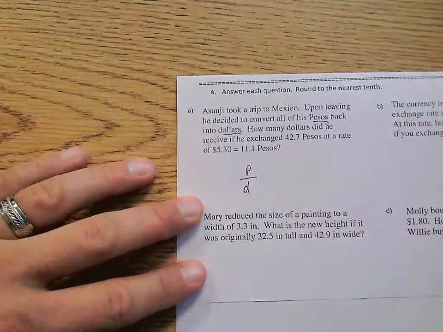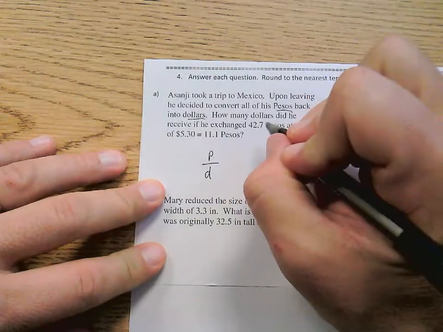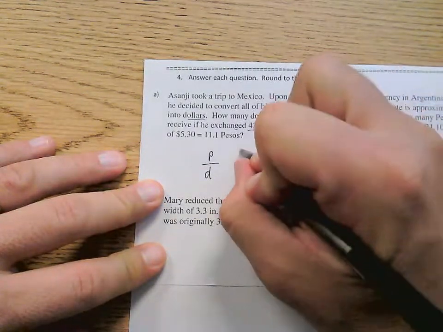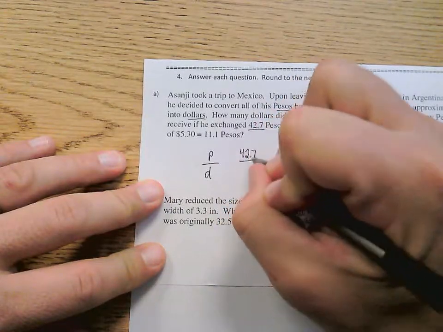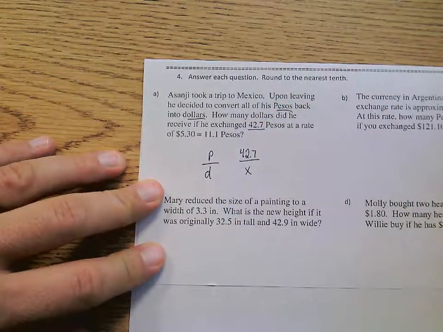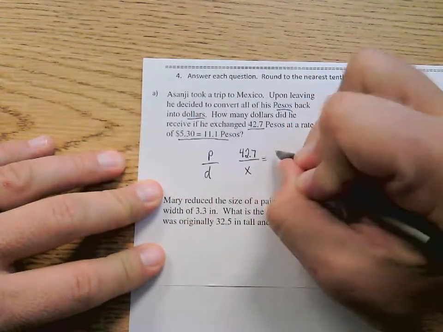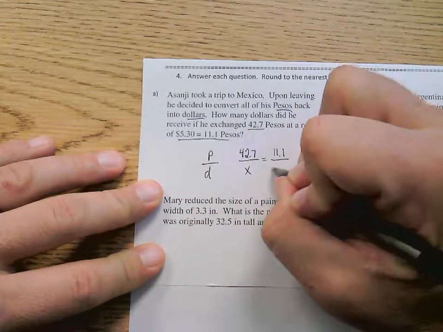So let's see. 47 pesos, that's what I'm exchanging. We don't know how many dollars that converts to, but we do know that 11.1 pesos is 530 bucks.